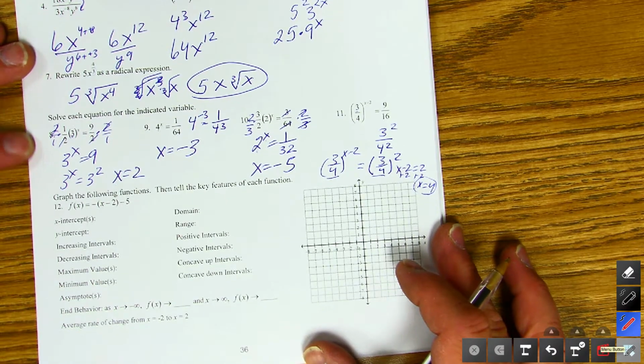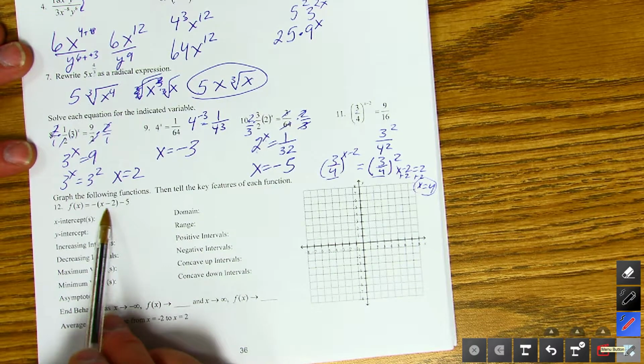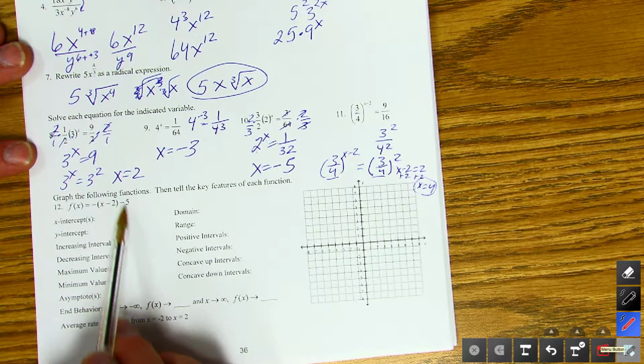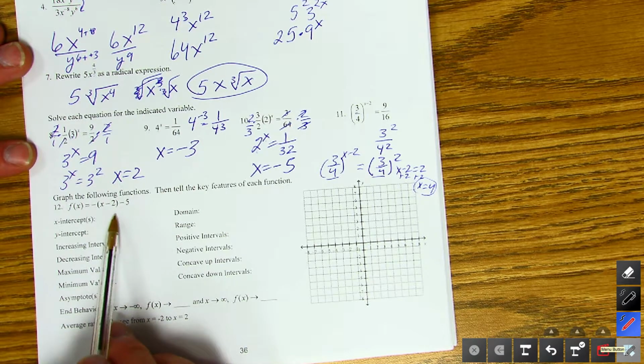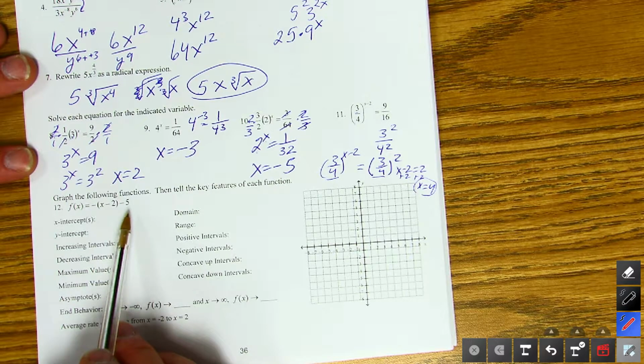Look at number 12. Graph the following function. Tell the key features. Well, so here's the deal. No, it's not a quadratic because it's not a squared. It's a 1, so it's got to be linear. Okay, if it's linear, this is in what's called point slope form.